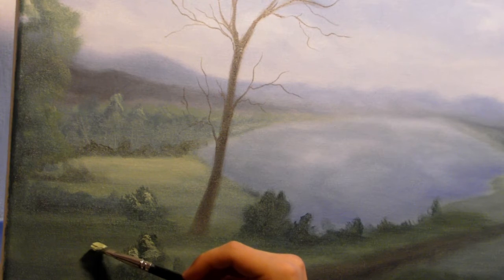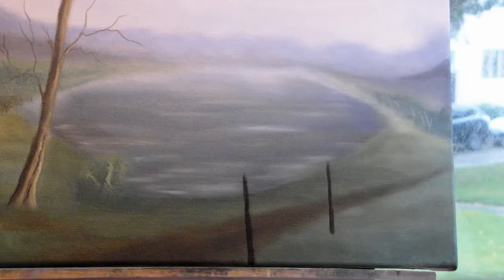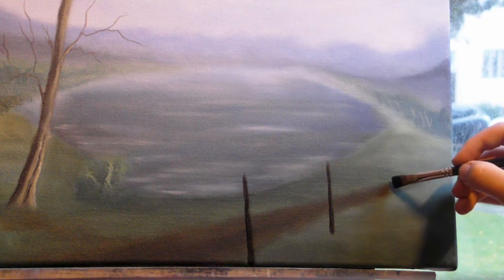And sometimes I also put some more pure colors, like some pure yellow here and there to create, I don't know exactly, but like flowers or something on the bushes.